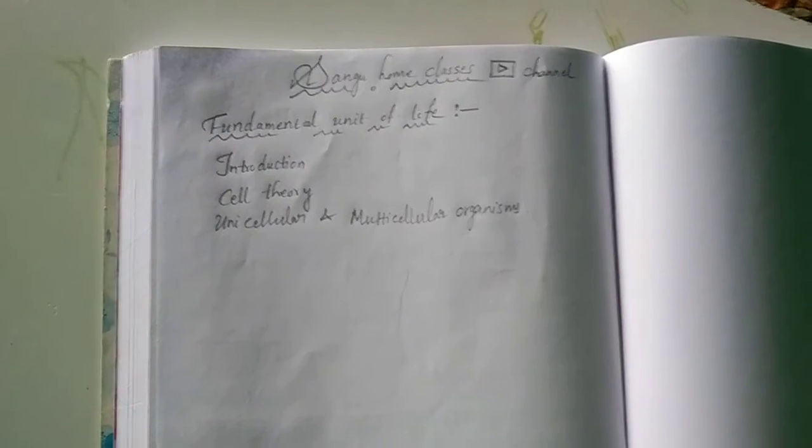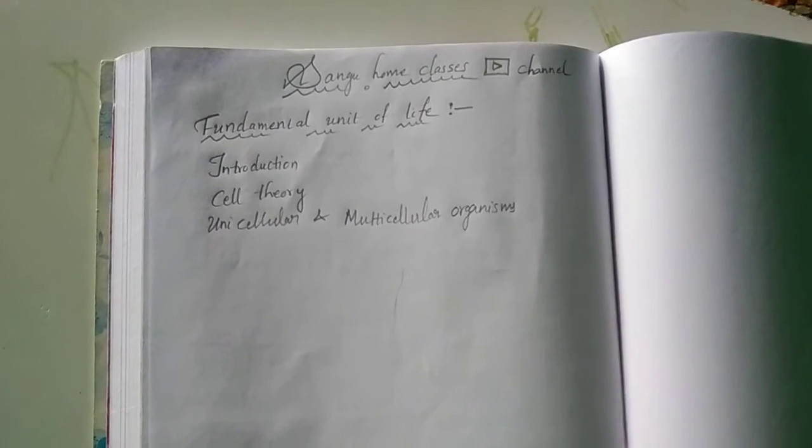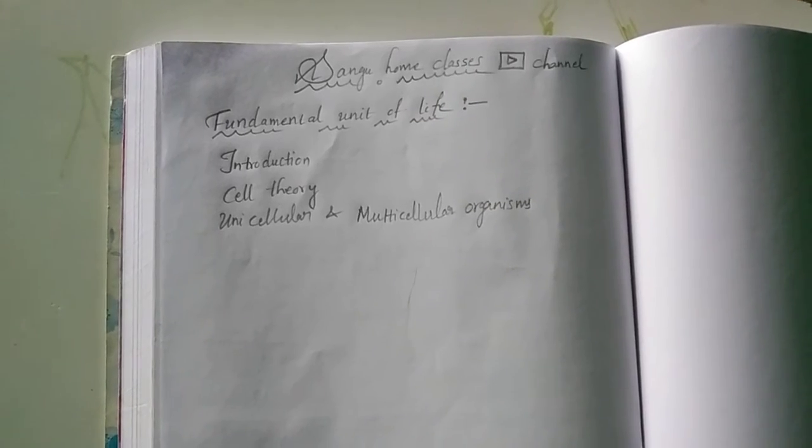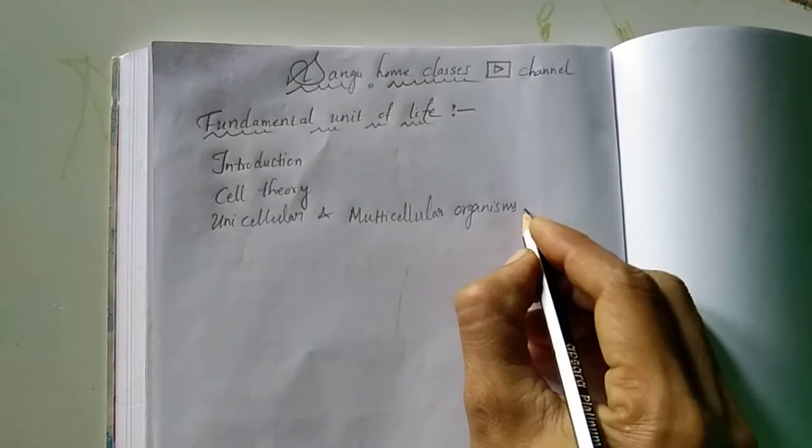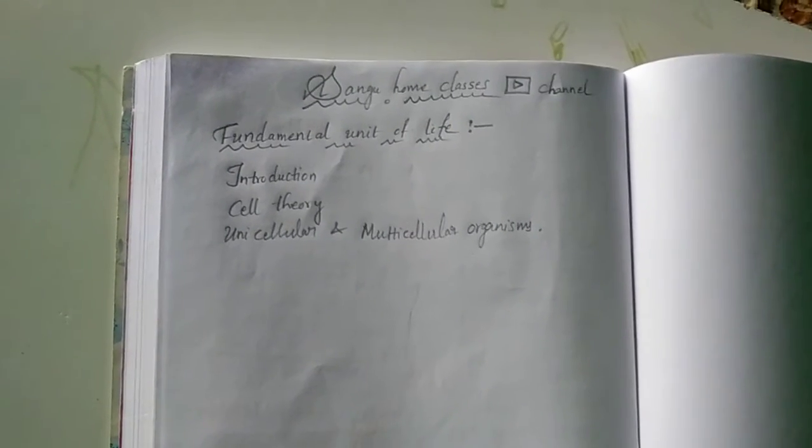Yes, right? So let us know about the introduction about the fundamental or basic unit of life, which is the cell, and also the second one is cell theory, and the third, unicellular and multicellular organisms. So before going to know about this topic, let us know about something.